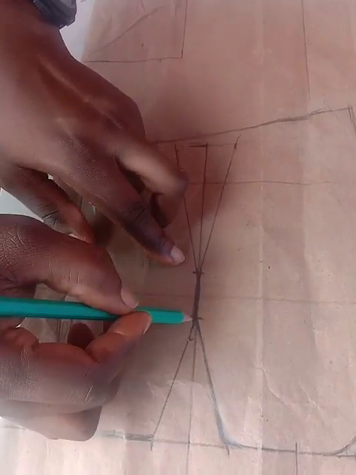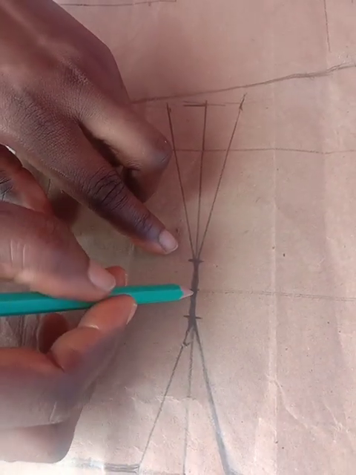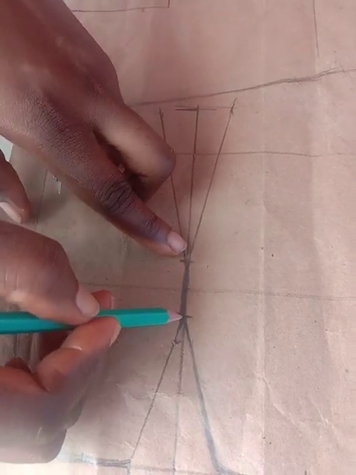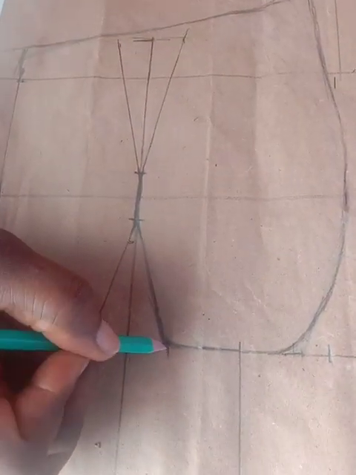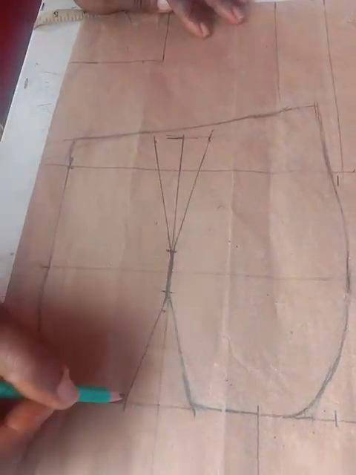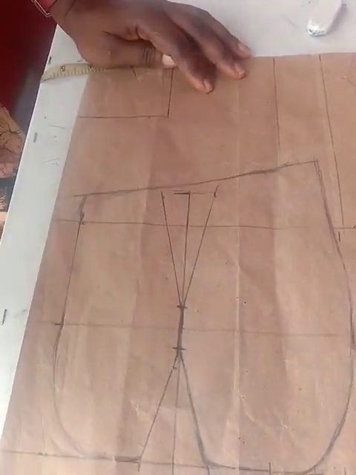Then there's a place I want it to meet, that is at my bust point. I took 0.5 above my bust point and 0.5 below my bust point. That is, I'm going to connect all my darts. The first dart from the under bust, I'm connecting it to the one below my bust point. As you can see it clearly, it's stopping at below my bust point. That is the 0.5 below my bust point.